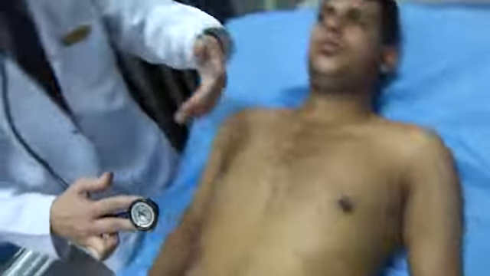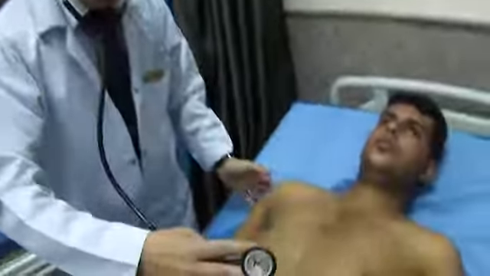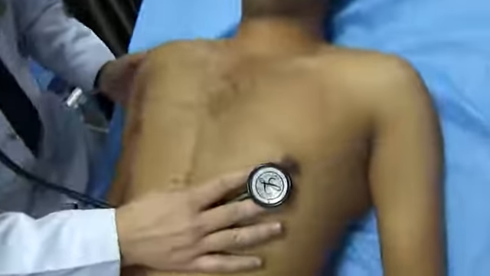Then I'll ask the patient to turn to the left side to check for the presence of mitral stenosis.